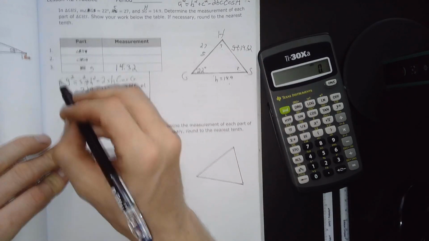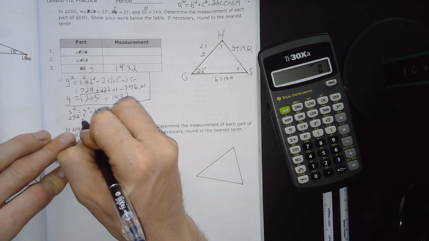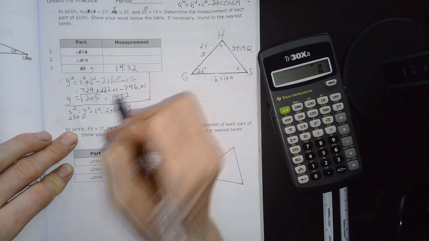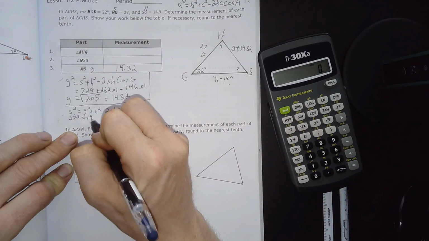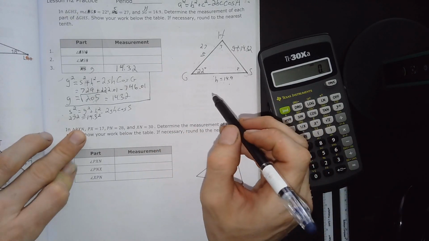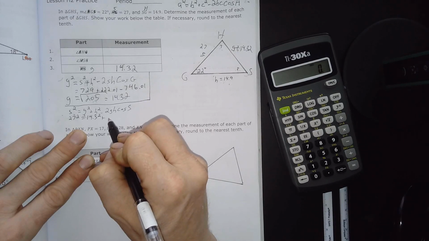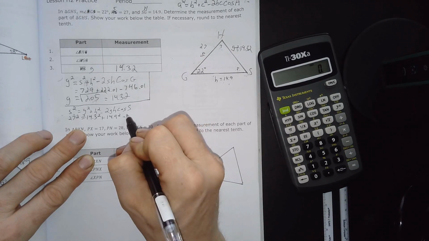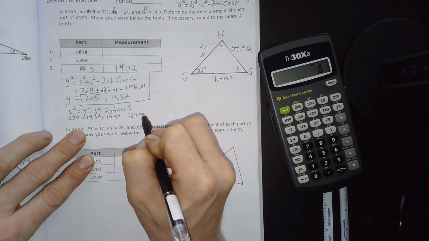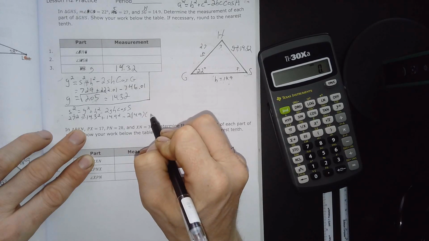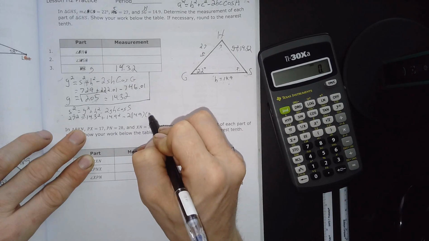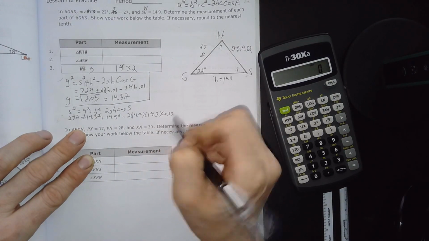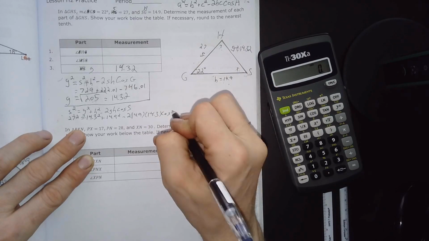All right, so S squared is going to be 27 squared, equals, G is 14.3, 14.3 squared plus 14.9 squared minus 2 times 14.9 times 14.3 times the cosine of S. Cosine of big S.